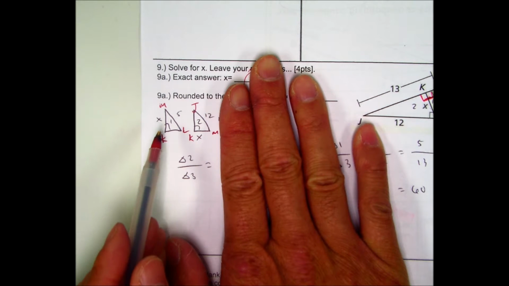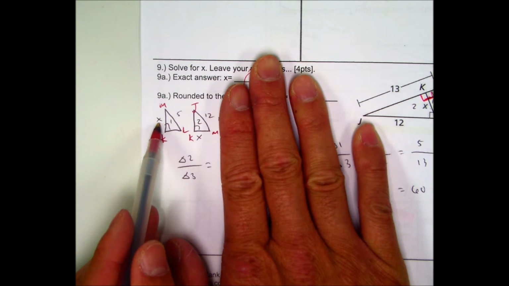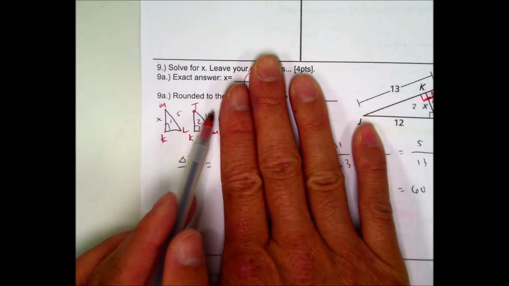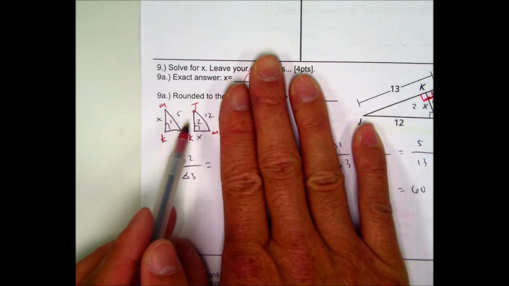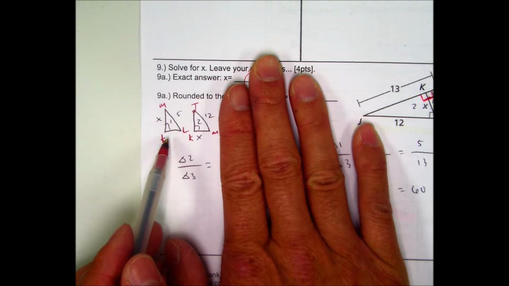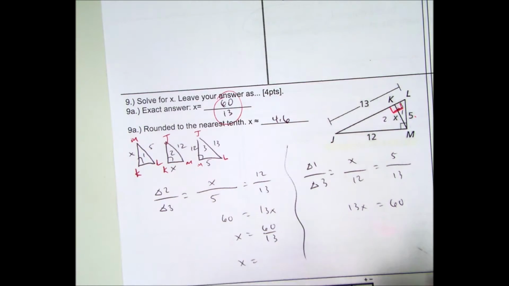is because look, x to nothing. You can't compare these two sides. You can compare the hypotenuse. You can't compare the long legs. You can't compare the short legs, which means I need to draw the third triangle.